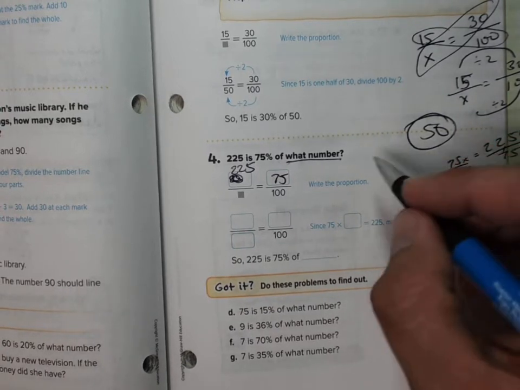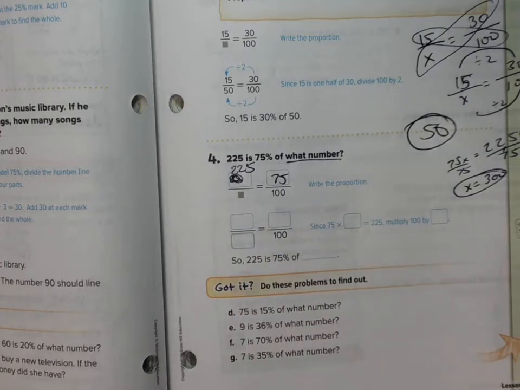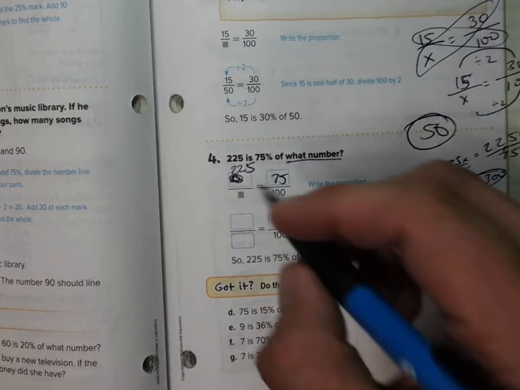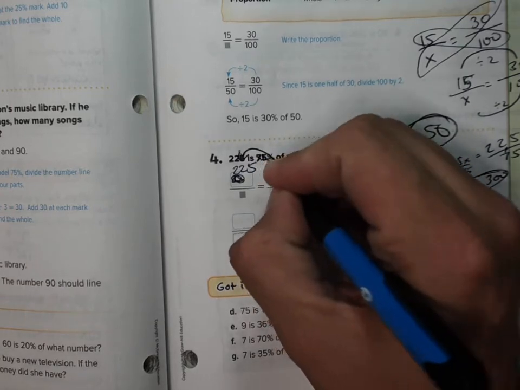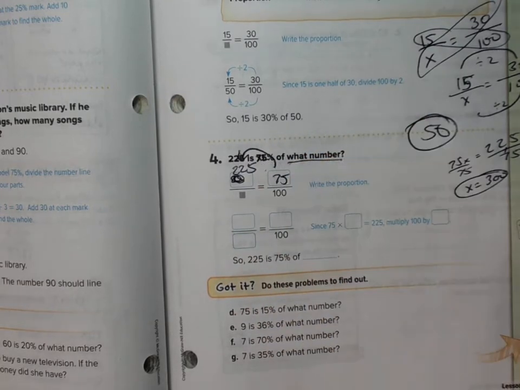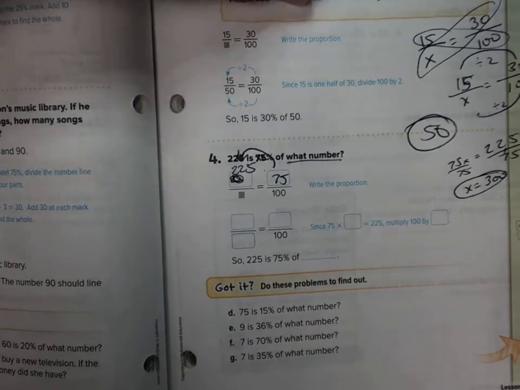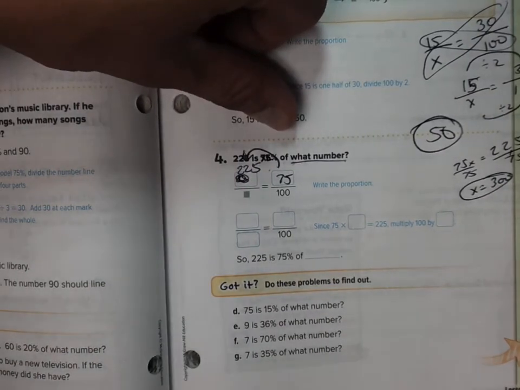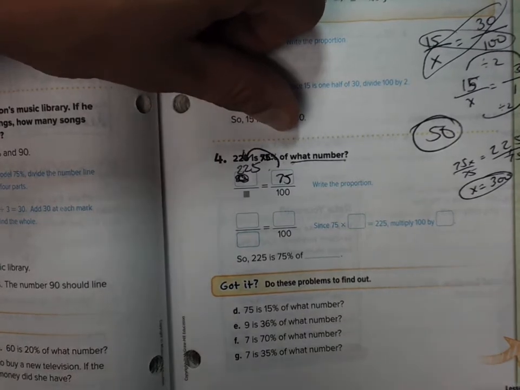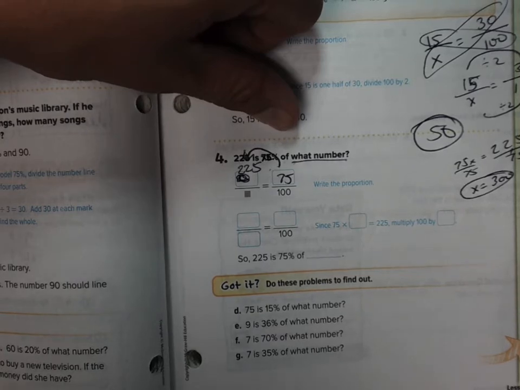Okay, that's when we cross multiply. But look, 75 does go into 225, except this time you have to multiply. If I use the method up here where I just multiply or divide, I have 225 over x and 75 over 100.